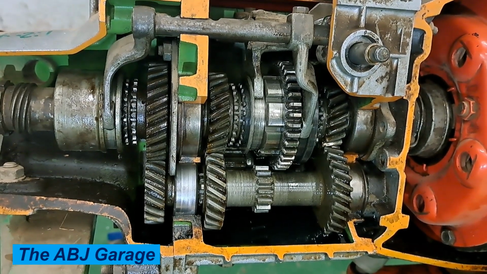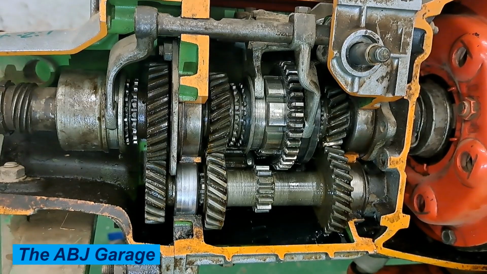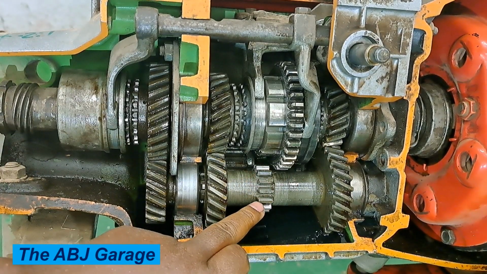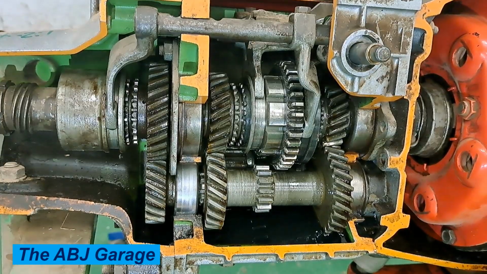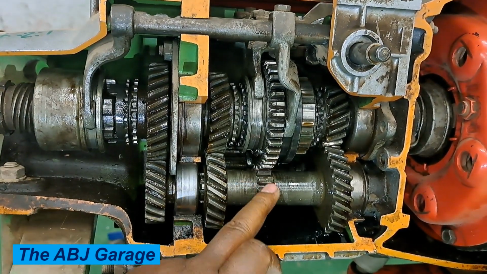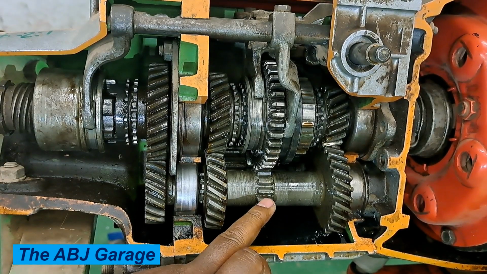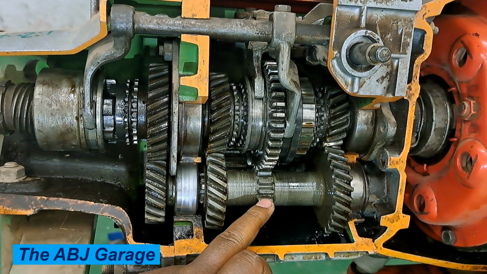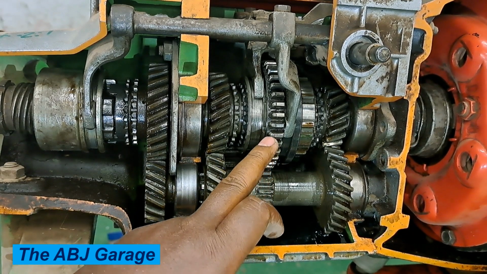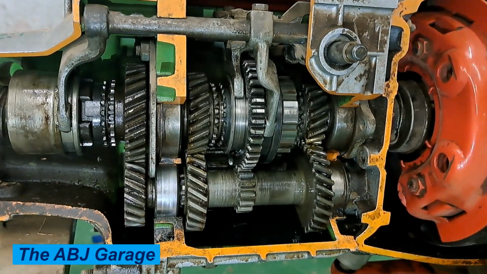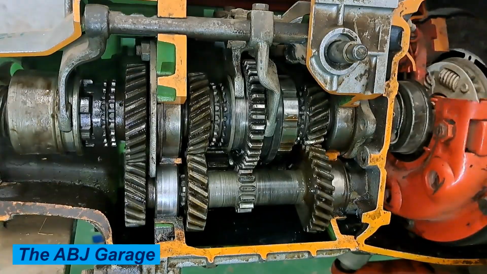Now in order to engage, look what is happening. When the gear selector knob is activated, when the gear selector rod is activated, it will slide this and engage it into the first gear counter gear. Look. Now, because this has meshed to this, power will be taken from the counter shaft's smallest gear, and then delivered to the output shaft through the larger gear. This will be first gear. Look, this right now is first gear.